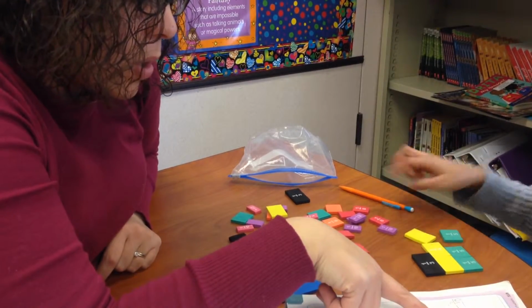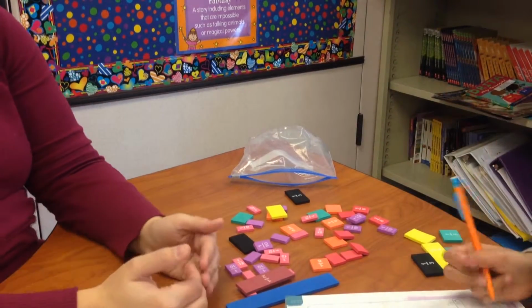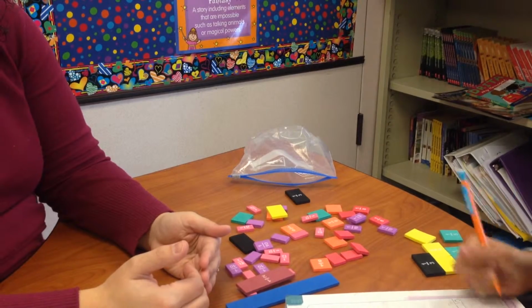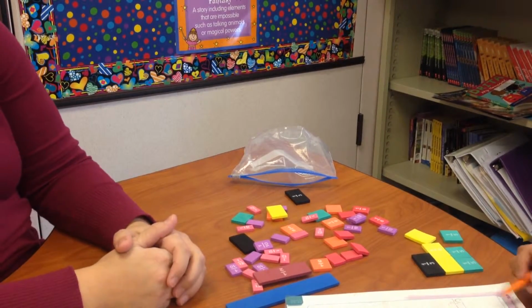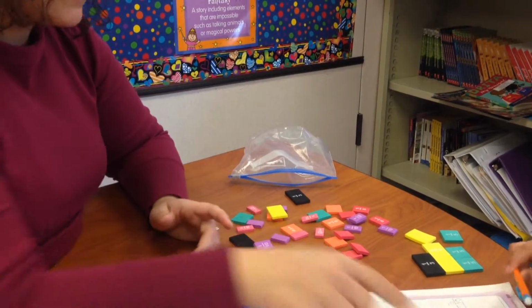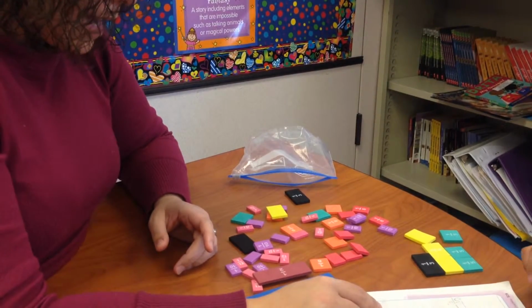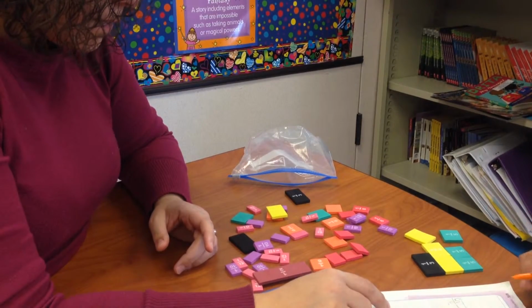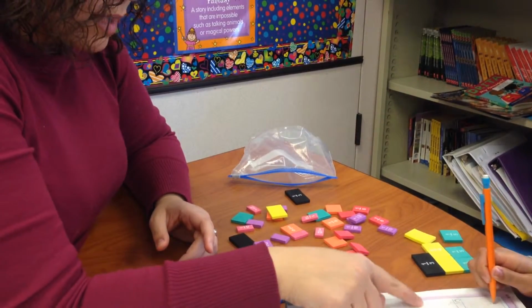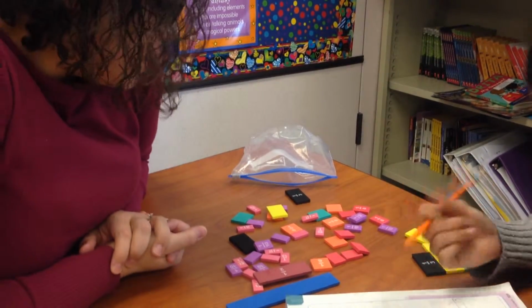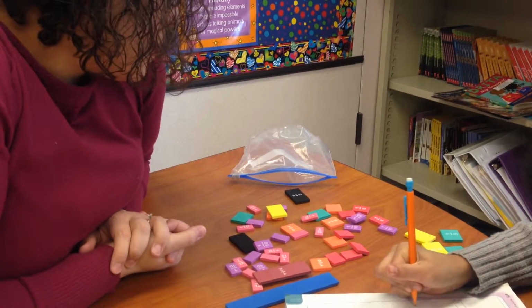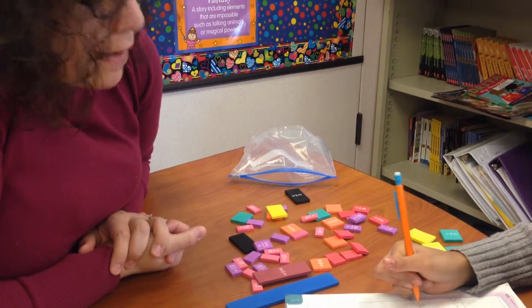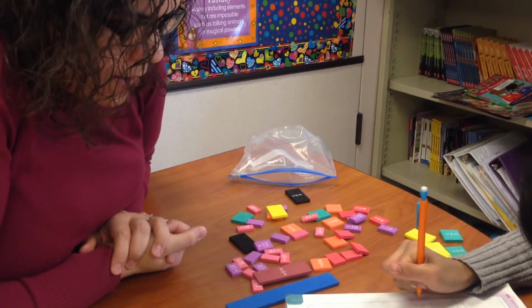What happens if all the denominators are the same? How do we order it? Let's write down, if I have 2/6 and I have 1/6 and I have 5/6, how do I order that?